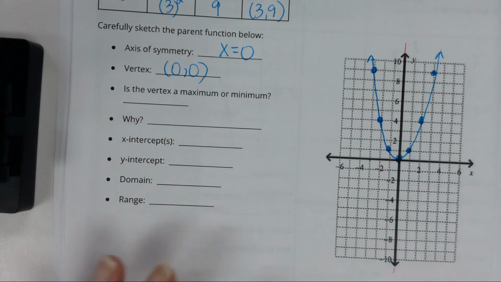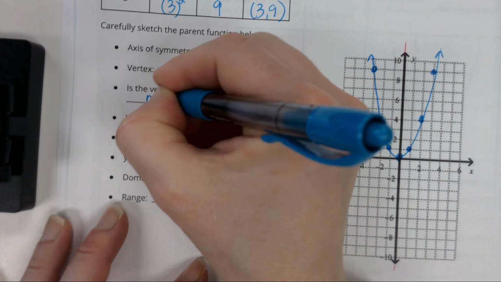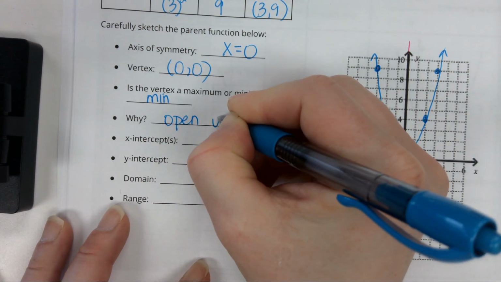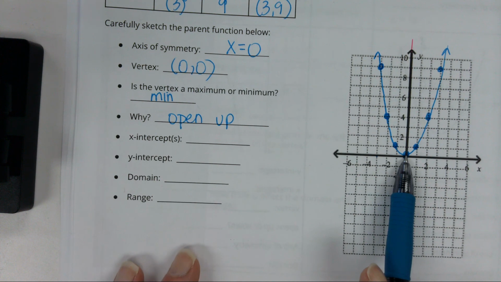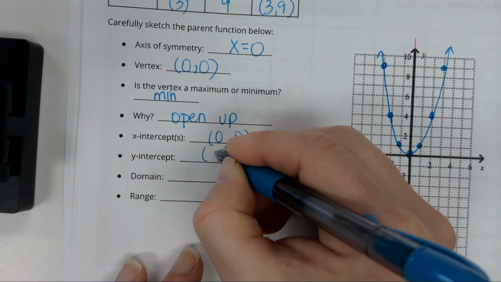Is it a maximum or a minimum? Good job. I always write y opens up. This is interesting because x-intercept and y-intercept are the same, because doesn't it touch at 0, 0? So it touches the x-axis at 0 and the y-axis at 0.